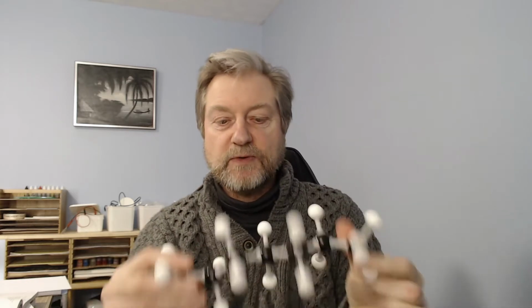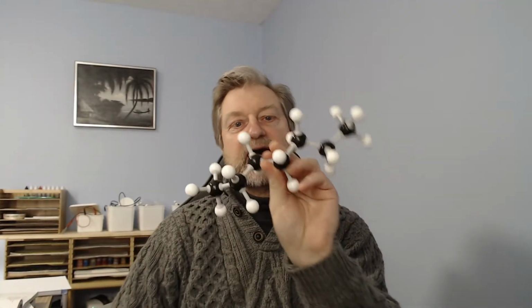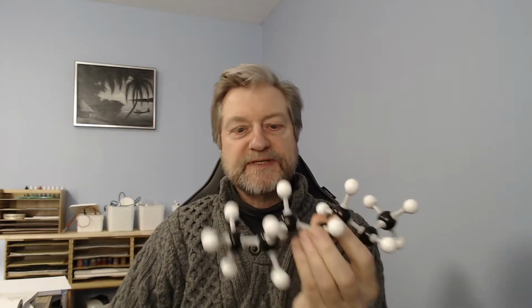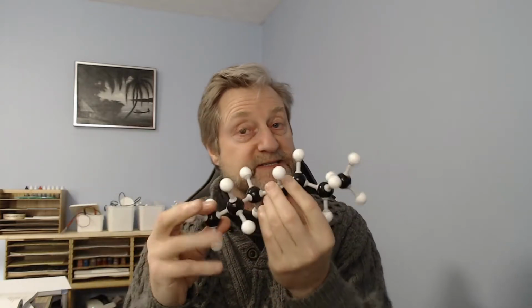I'll grab my old model here, and we'll attempt to show how this works. So if I take this model here, what we can see is this is a standard alkane. All right, 1, 2, 3, 4, 5, 6, 7. This is heptane. There are single bonds everywhere. It's saturated. There's no room for any other atoms in this structure, so it's saturated.